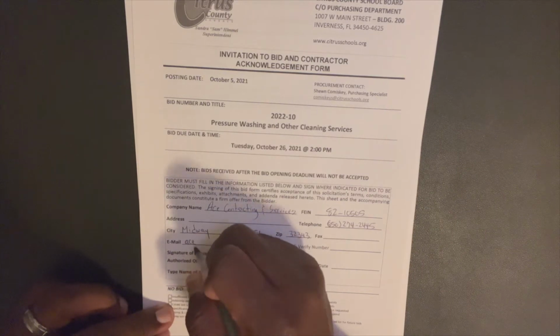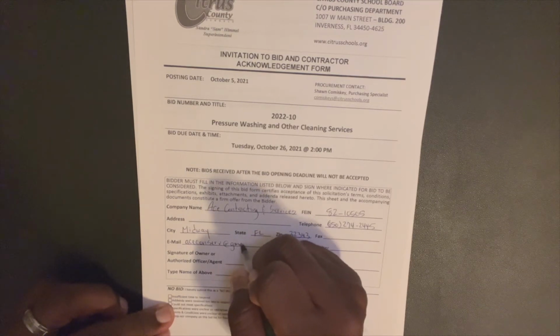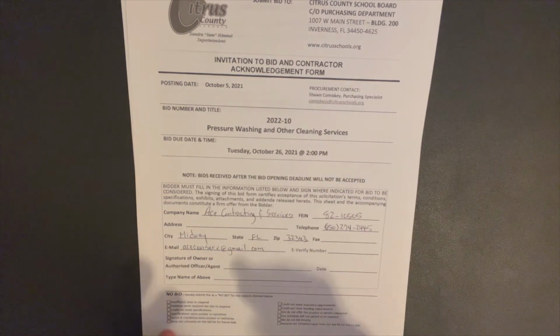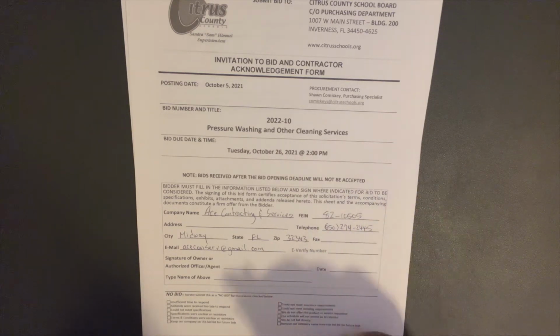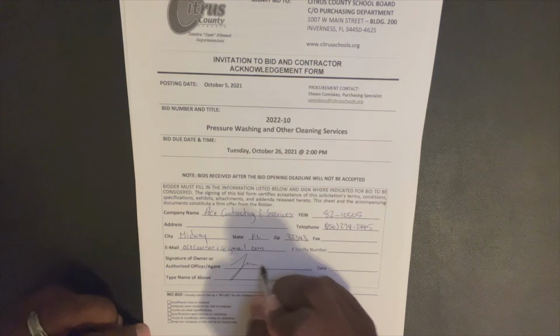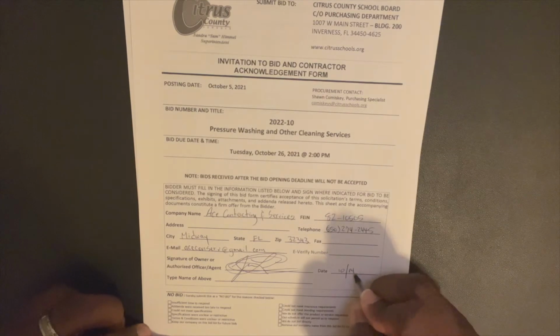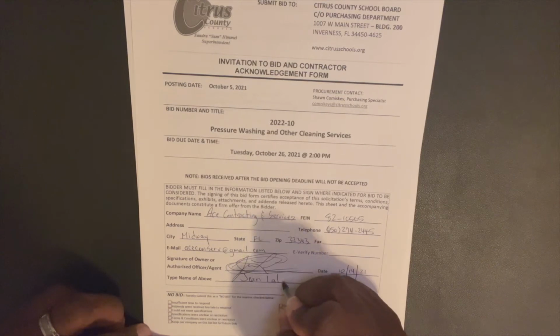The email is Ace Con Serve at Gmail. Now, I do have a website and an official email address, but I like to use this one for bids and everything else, so if I do get spam mail, it'll go in here. E-Verify number, I'll put that in a second. Authorized signature, that is me. Date is the 14th, and name, Gene Lane. So that's pretty much the front sheet.